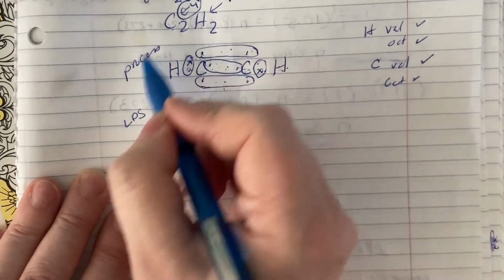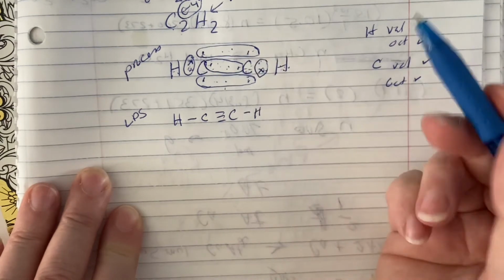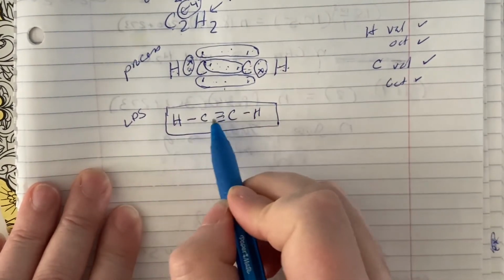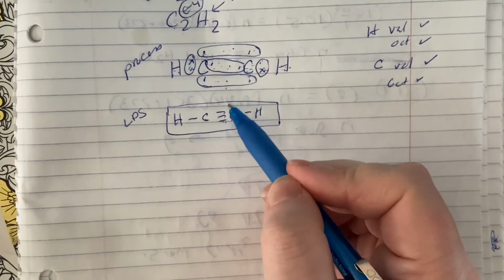I have no extra electrons. I don't have unbonded ones on the outer. I don't have any lone pairs on the center. So this is a nice, straight, and strong linear structure because it has that triple bond. Remember, triple bonds are shorter and stronger.